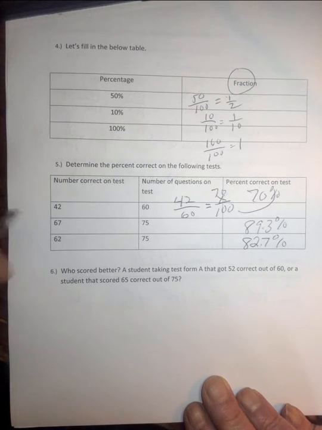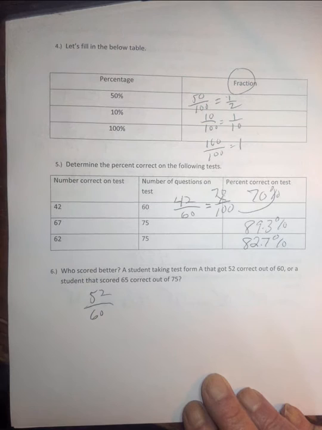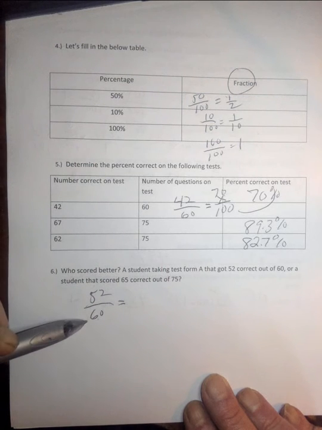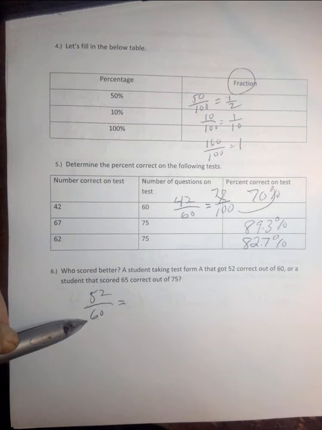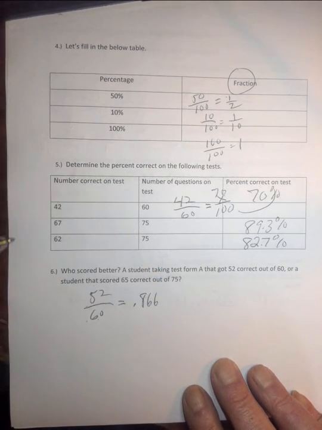So student A is 52 out of 60. And what I'm going to do here is just divide this, and I get 0.866667.